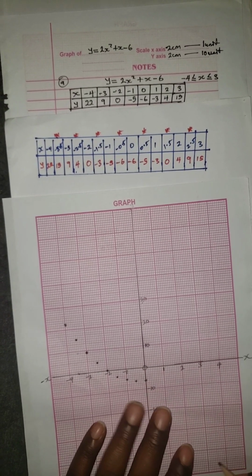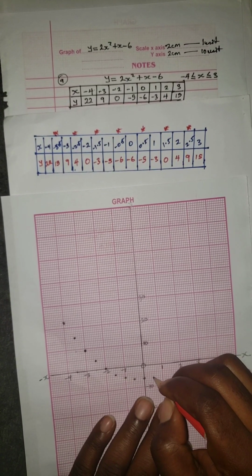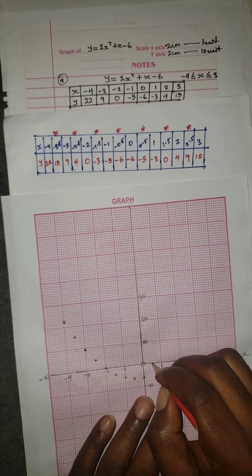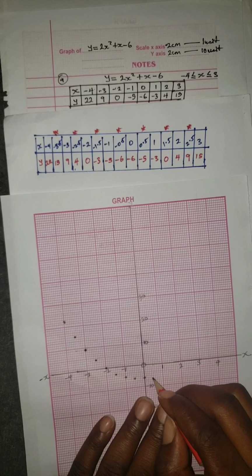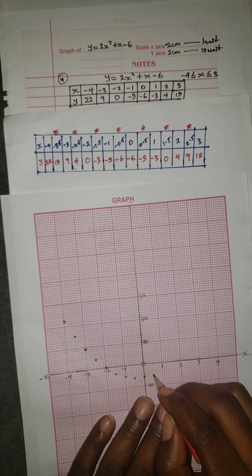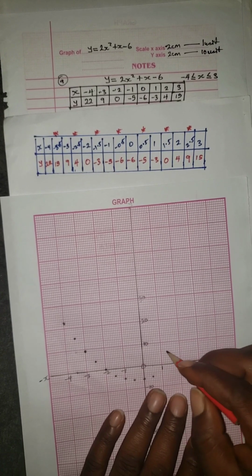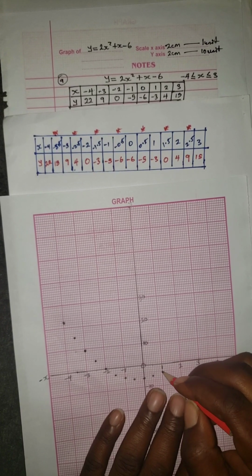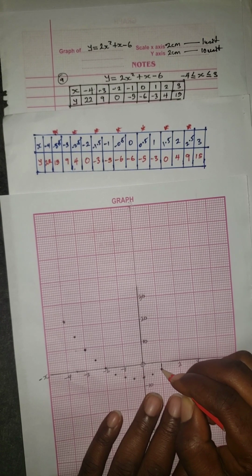So that'll give me 0 there. Then 0.5 is at -5. So for this 0.5 here, I will go down to -5, which is here. If you count it, you get that. At 1, y is -3. So -1, -2, -3.